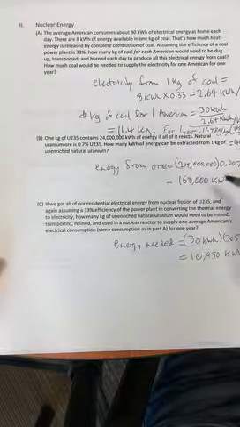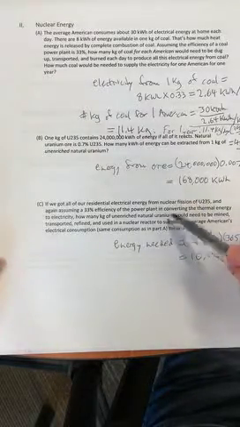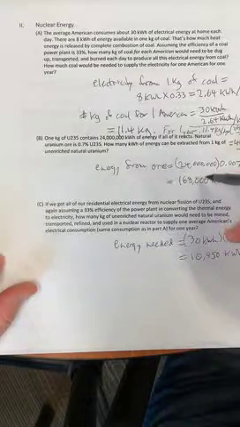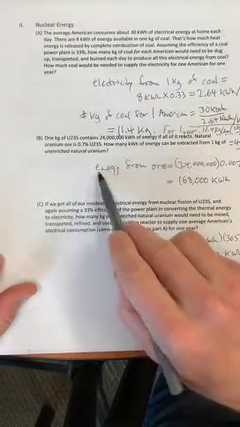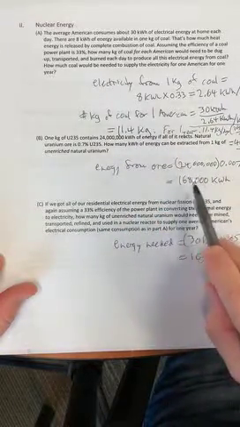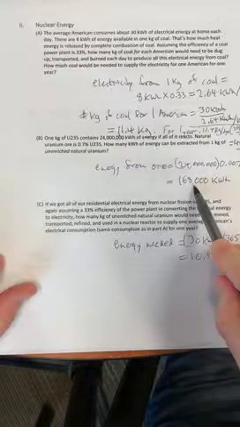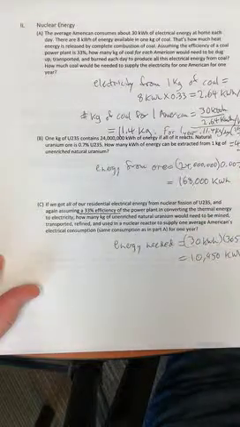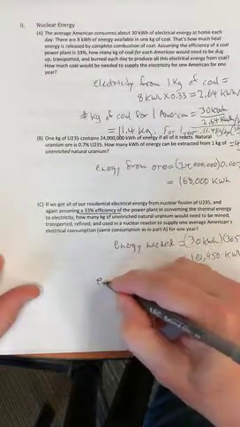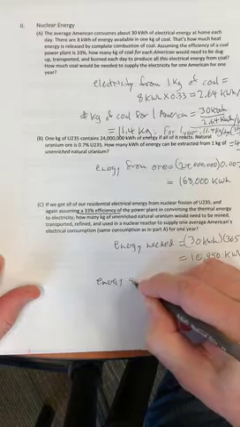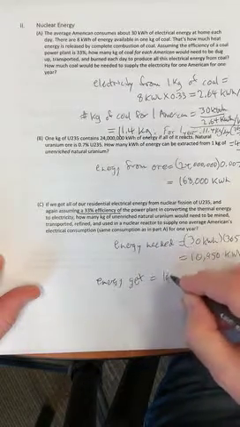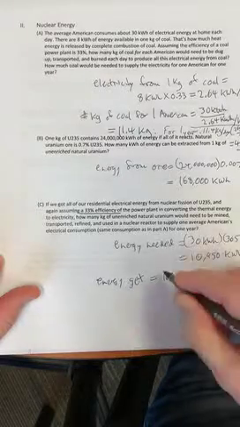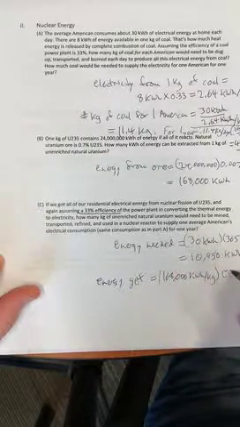How many kilograms of unenriched uranium is needed to provide that? Well, how much energy do I get from a kilogram? The energy available in the ore is our answer from part B. It's 168,000 kilowatt hours, but I have to put this in a power plant that's only 33% efficient. So the energy that I get is 168,000 kilowatt hours per kilogram times 0.33.